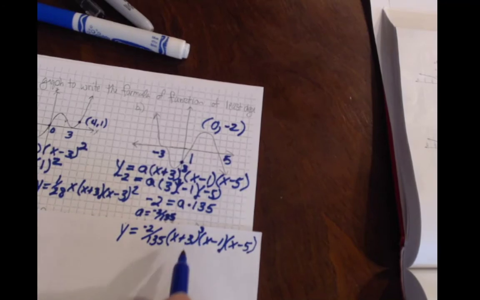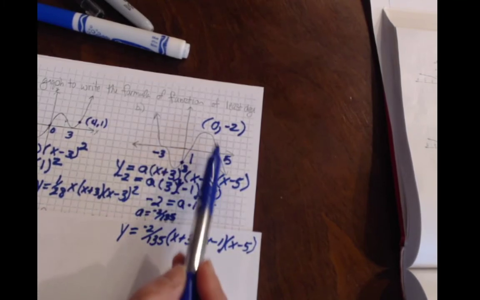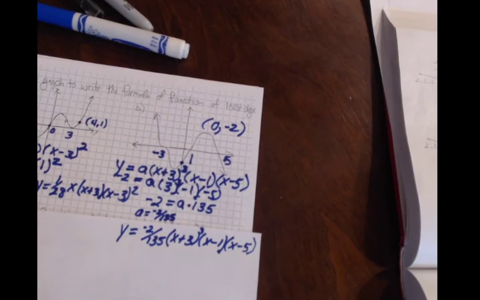That was a cubed on the x plus 3. So there we now have a polynomial of the least degree that has these zeros and goes through that point. Okay.